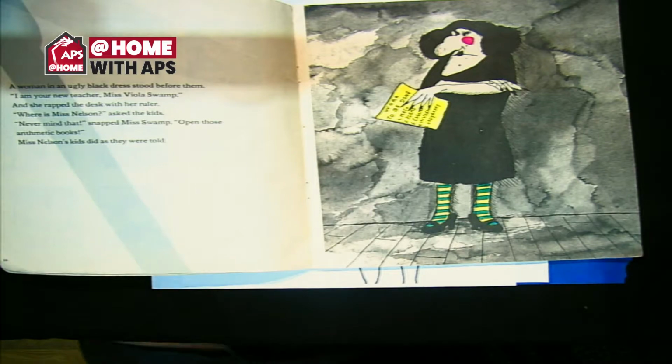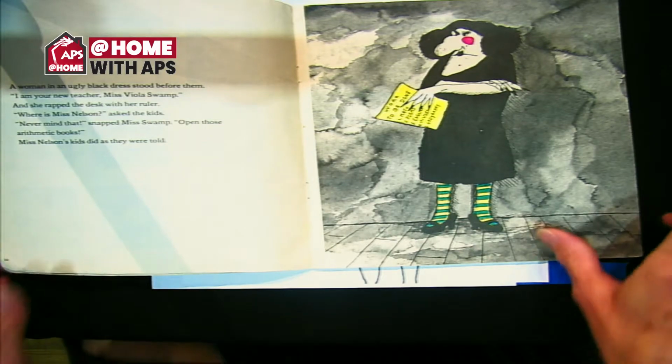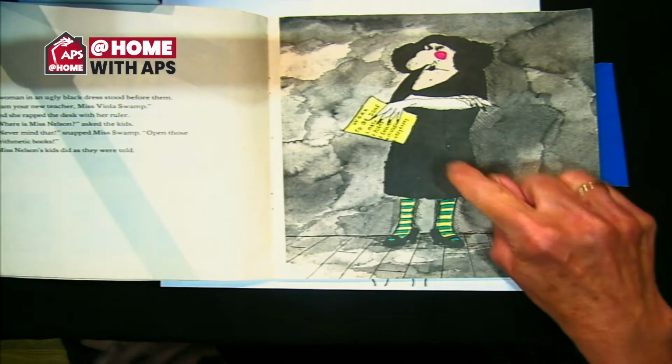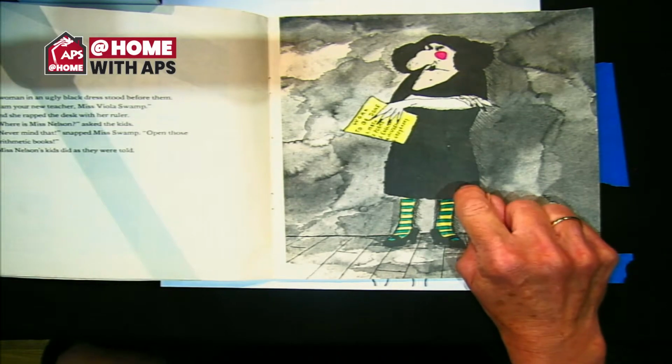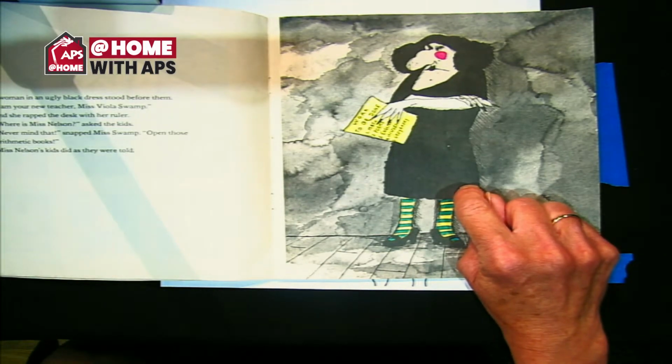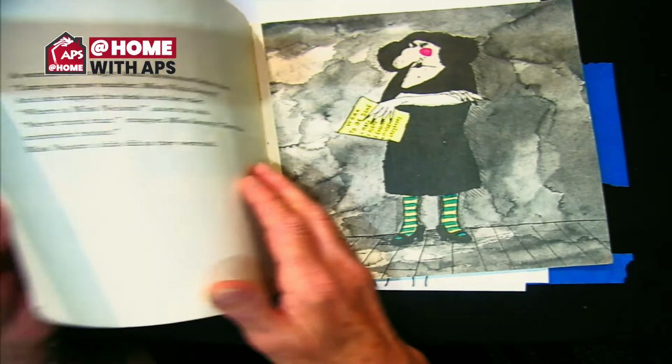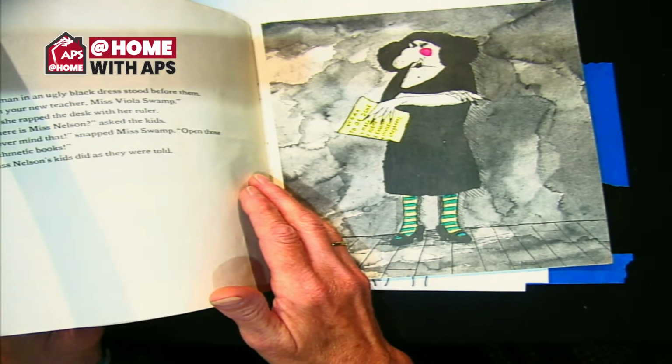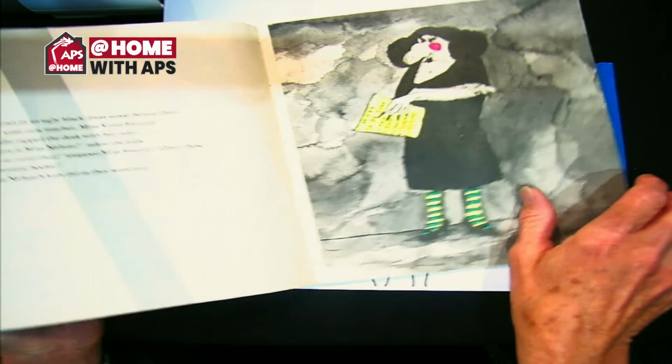So does that sound like a classroom you've been in? I hope not. But if it is, we know we can always change. But inside, do you think Miss Viola Swamp was really a mean person? Probably not, because who was she? Did you guess that?